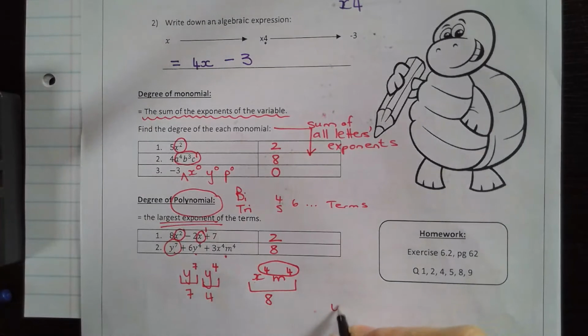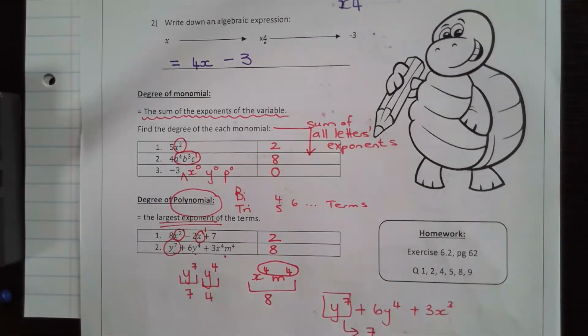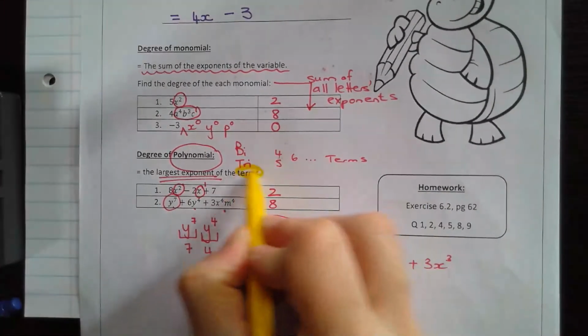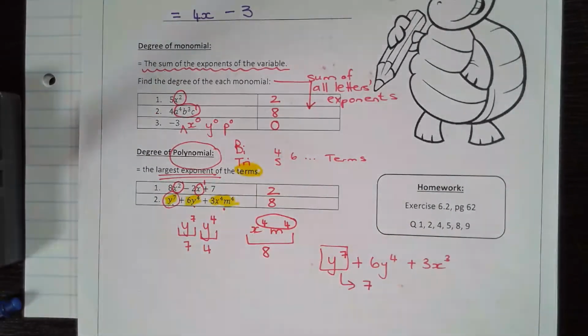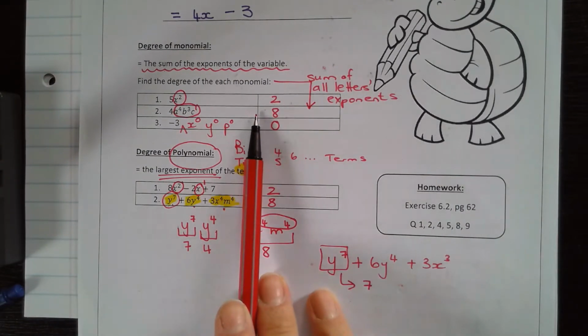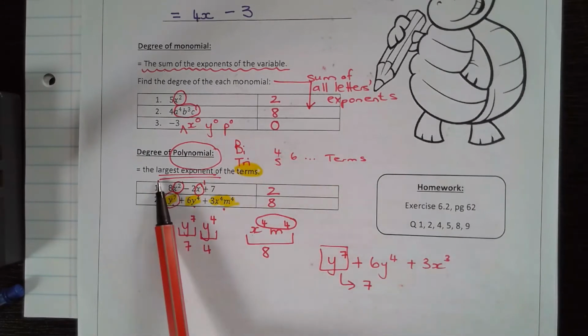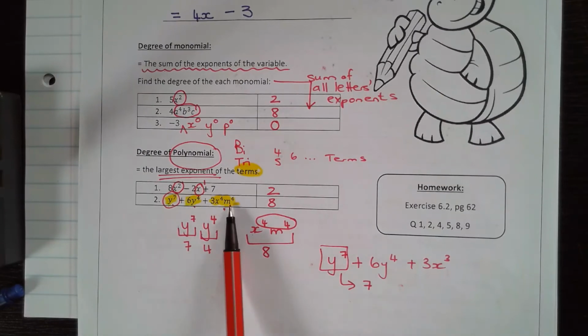If it was something like y to the 7 plus 6y to the 4 plus 3x cubed, then you'd say 7 is the highest of all the terms. So not of all the letters, of all the terms. That's why we're looking at term 1, term 2, term 3, and you collectively group each of them. We can't do that for the monomial because there's only one term, so we take the sum of each. But for the polynomial, make sure you've summed up each term and then take the highest of the 3.